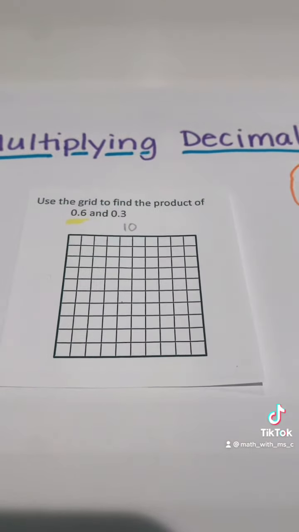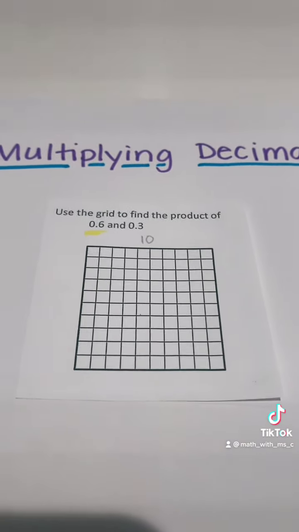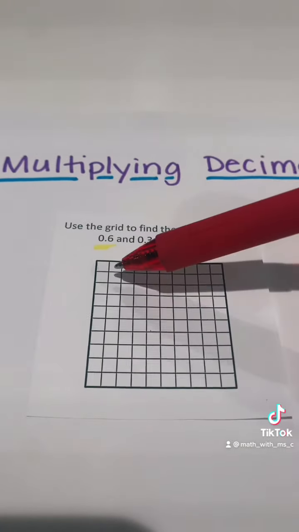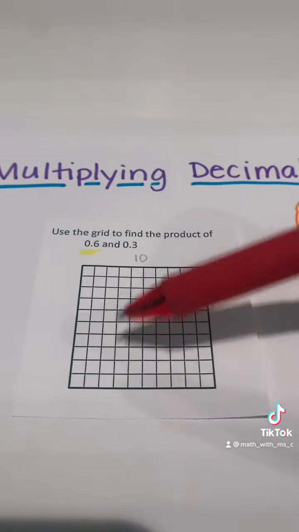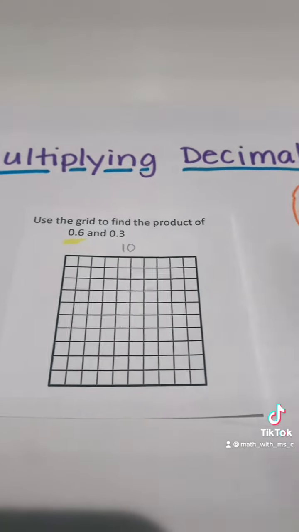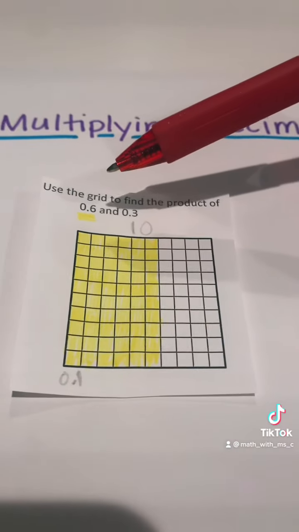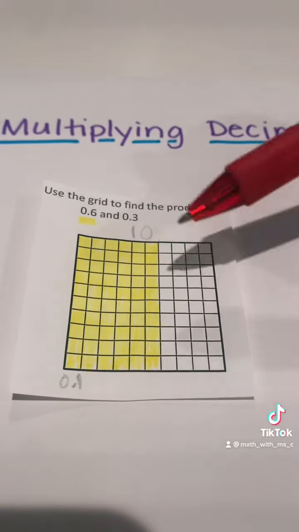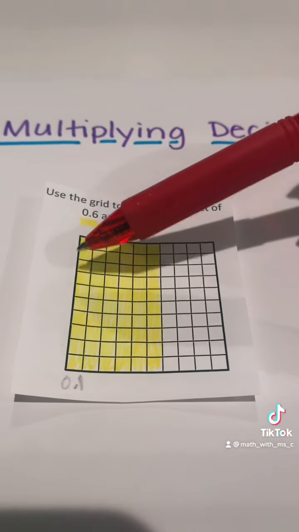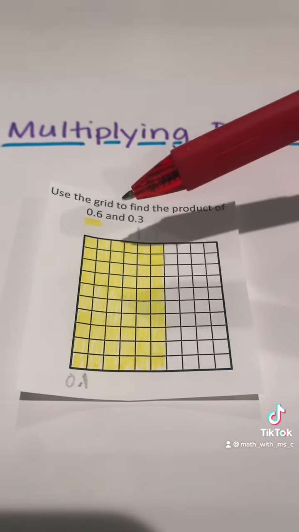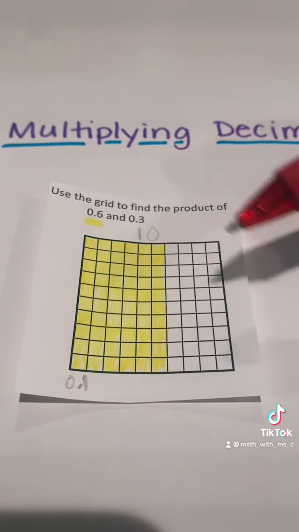The first thing I'm going to focus on is the 6/10. If I look at the 6/10, the 10 rows going down, let's shade in 6 out of the 10 rows going down. So I first shaded 6/10 yellow. There are 10 rows going down, so one row is 1/10, that's 0.1. So I shaded 6/10 going down.